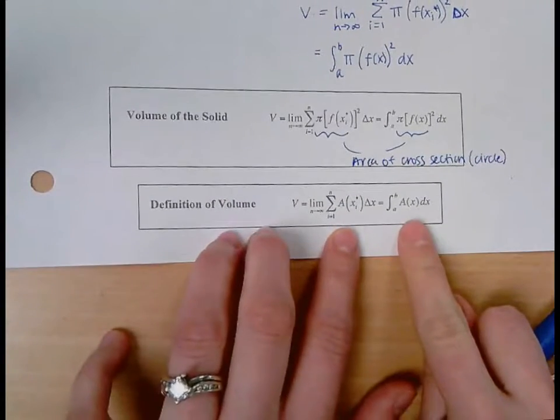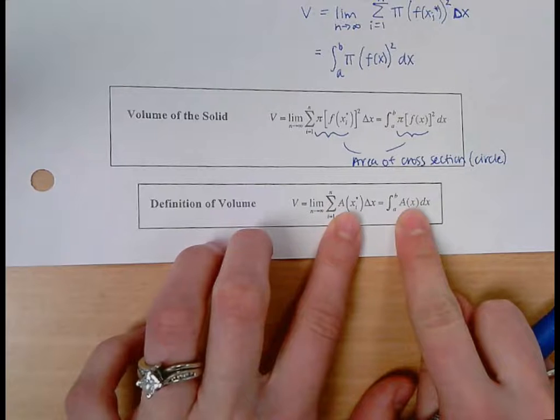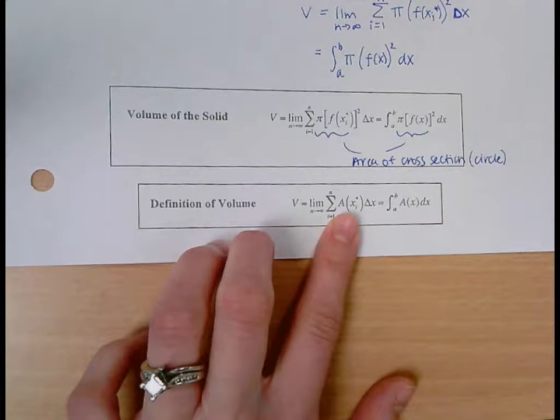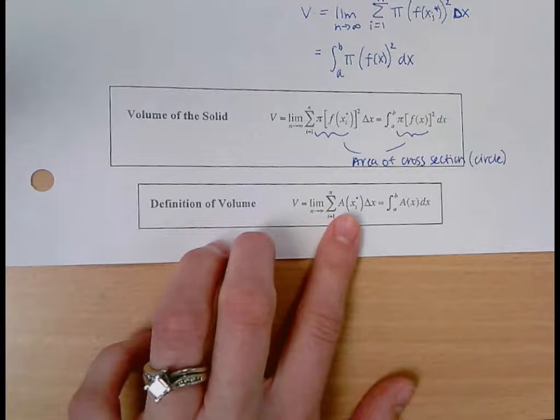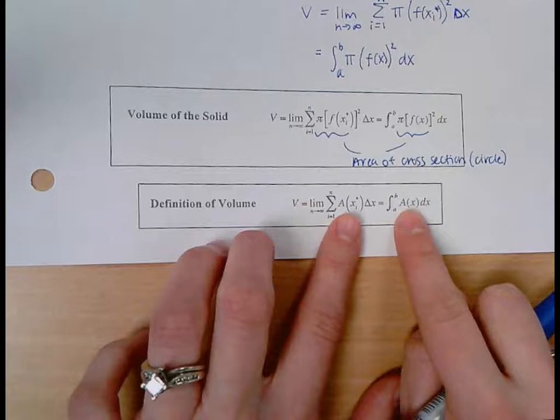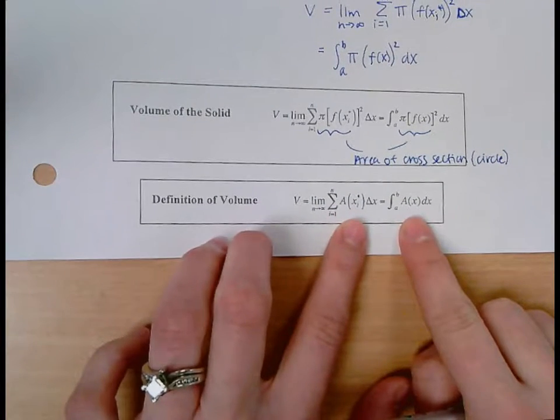That's why they're writing it as A of x. So you would substitute in here whatever the area of your cross section is. So if your cross section were to be a triangle, which it will not be today, then you would have the area of a triangle there.